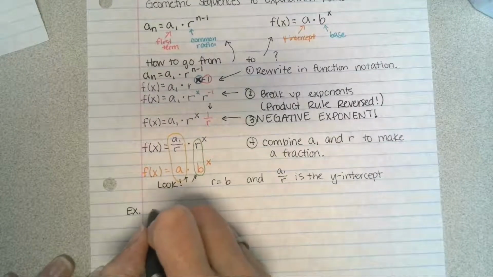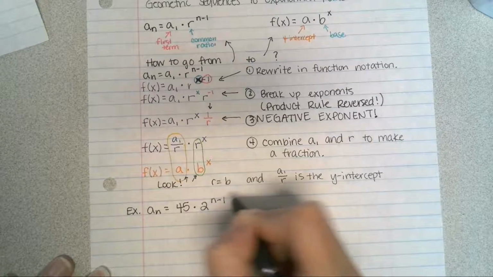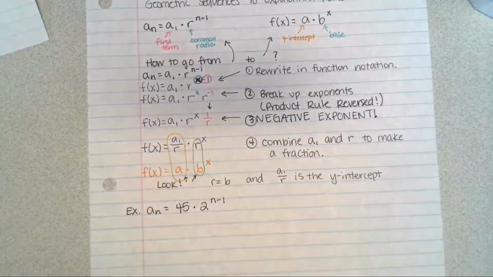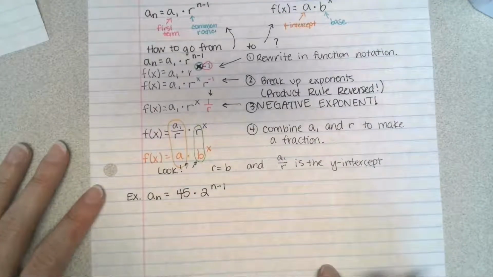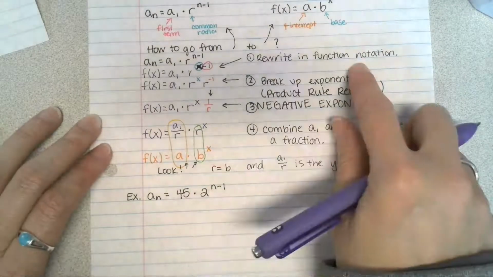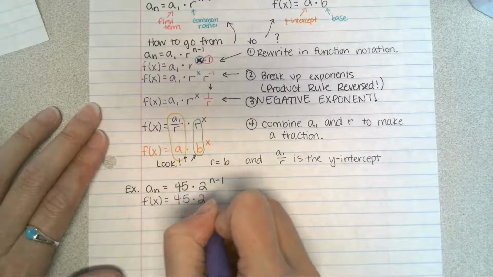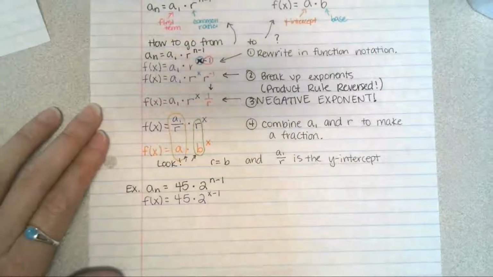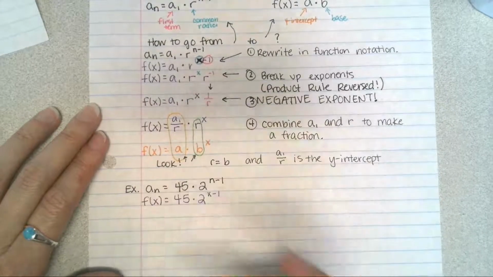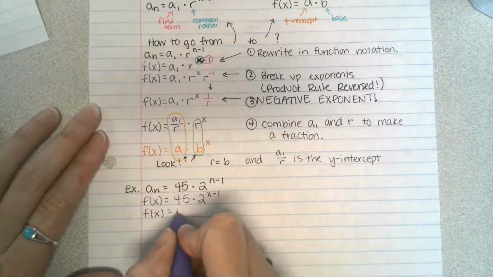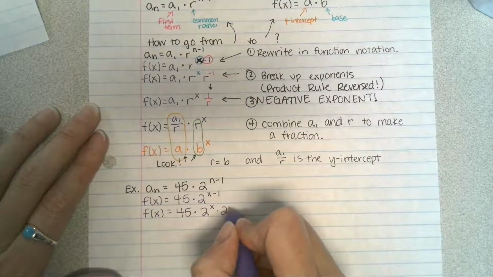I'm going to give you the sequence a sub n equals 45 times 2 to the n minus 1. I'm going to show you how we do this with actual numbers, just to help you understand all of the steps. With all the letters, it's a lot harder to understand. Step 1 is to rewrite in function notation. So f of x equals 45 times 2, and instead of n minus 1, it's going to be x minus 1. My second step was to go from x minus 1 to r to the x and r to the negative 1. So f of x equals 45 times, now we're going to break this up into two pieces, 2 to the x and 2 to the negative 1.